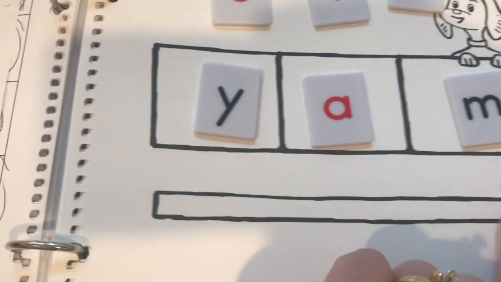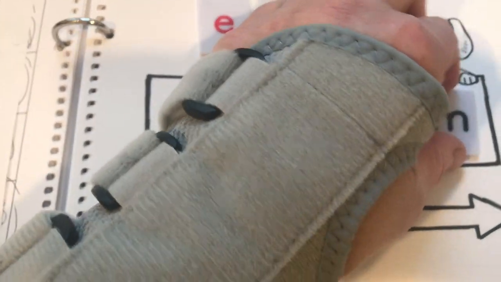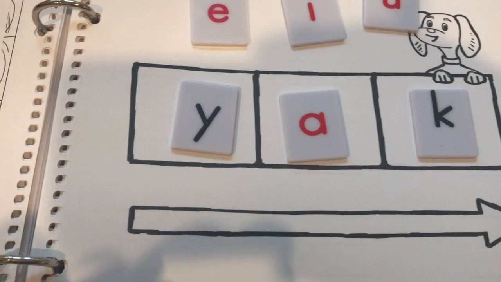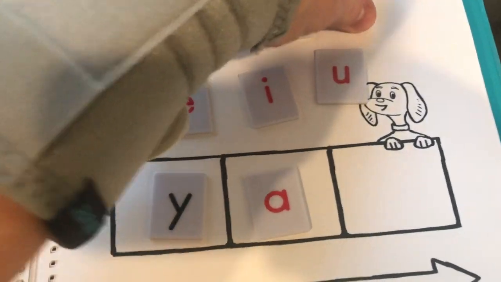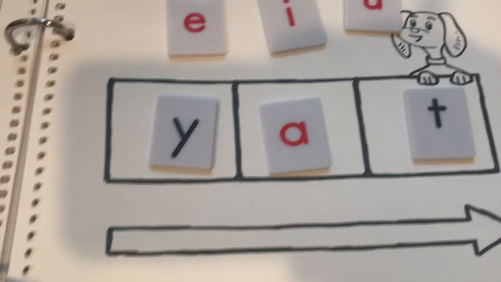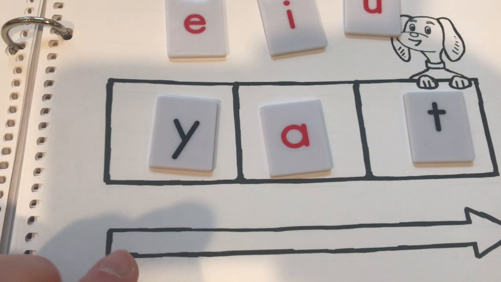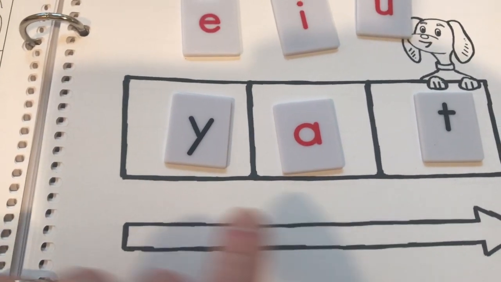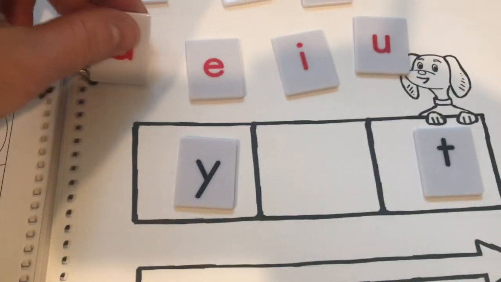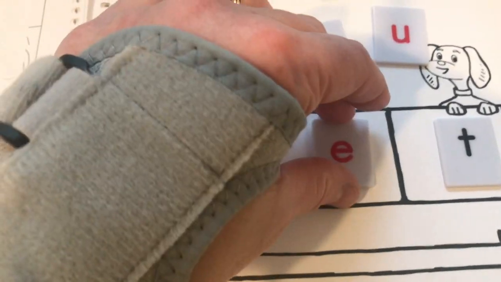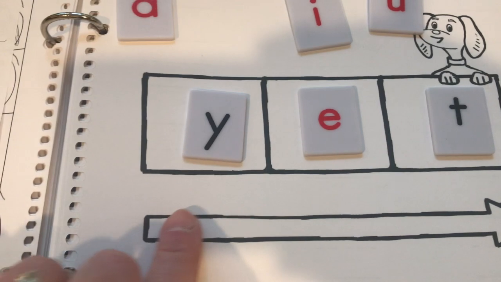Yam. Very good. Take off the M and put on the K. Yak. Okay, take that off. Put on the T. And this is a makeup word, make believe. Yat. Good. Take off the A and put the E. Here's a real word. Yet.